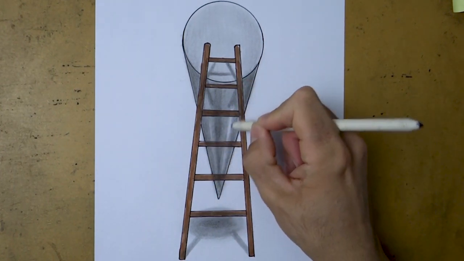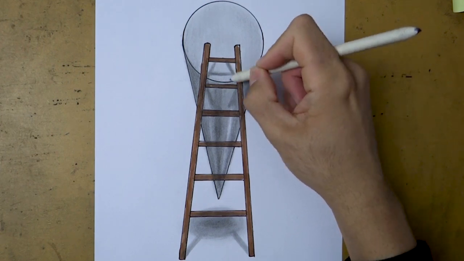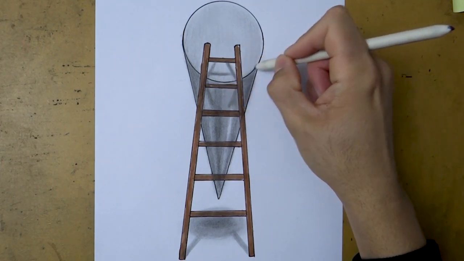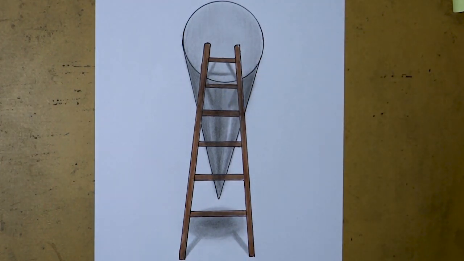And that's it, guys. Our drawing is complete. And you can move your drawing and you can see the 3D effect.